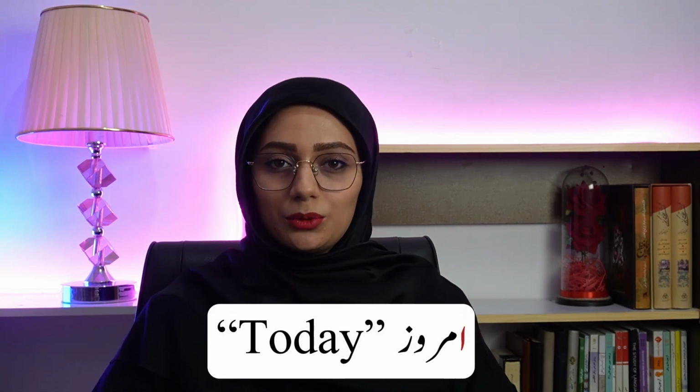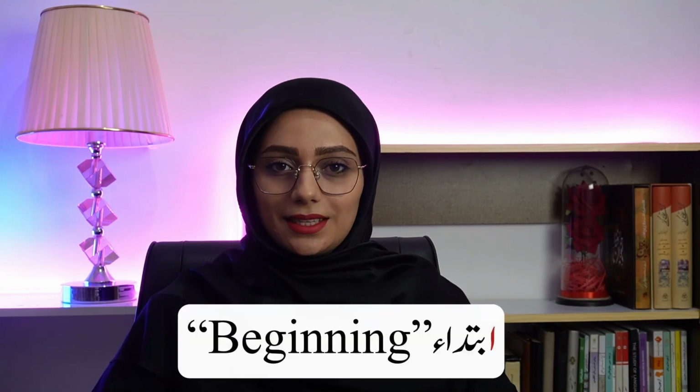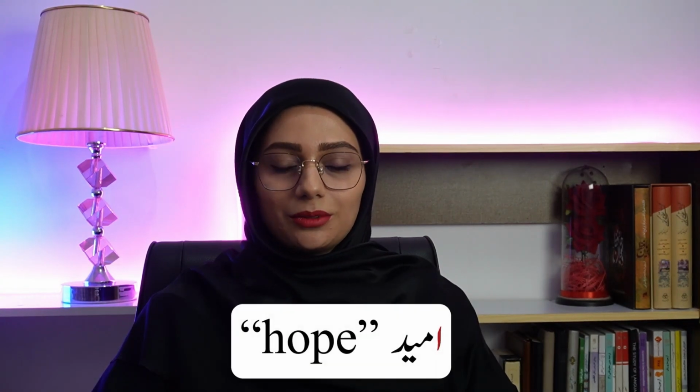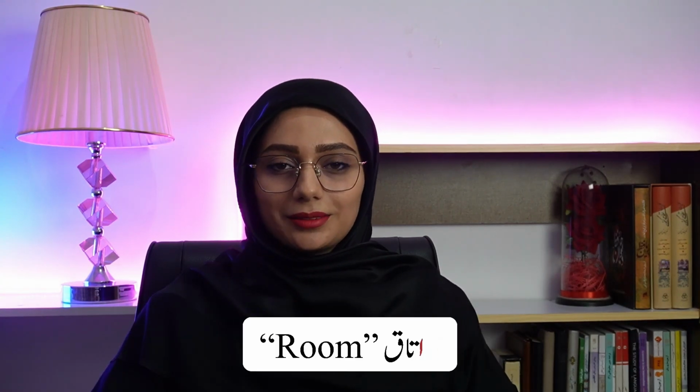The next initial sound is short i, as in emrooz or ebtedā. This is represented by a sign called kasre below the letter, which is not usually written. The next initial sound is short o, as in the word omid or otāq.